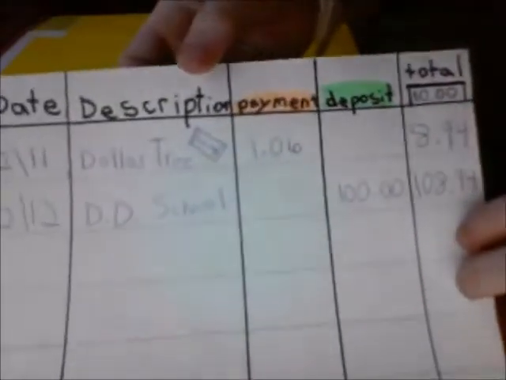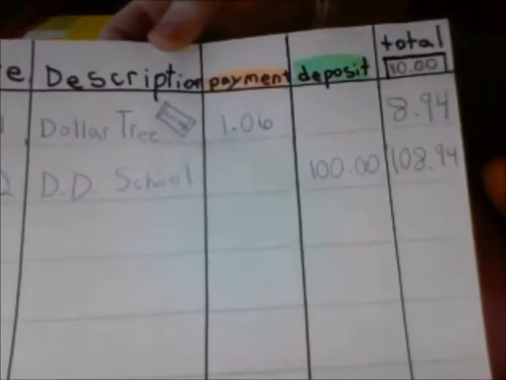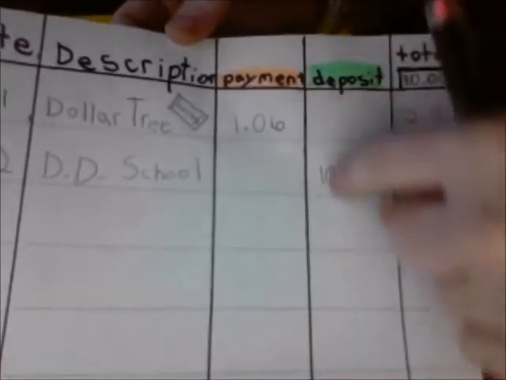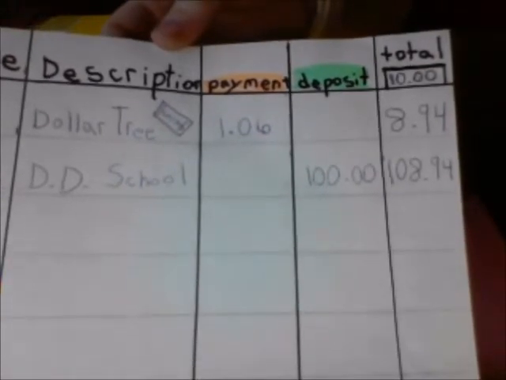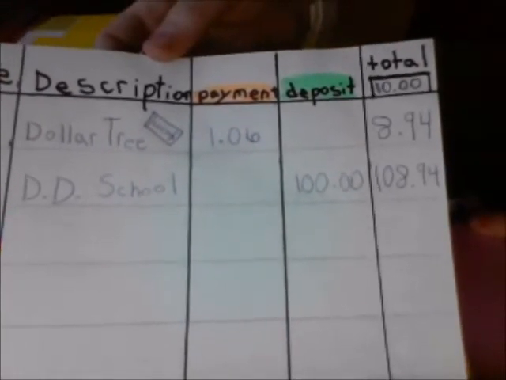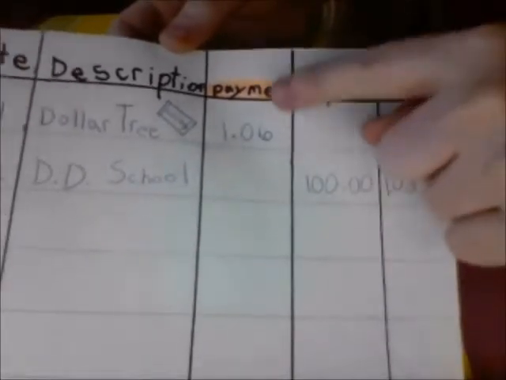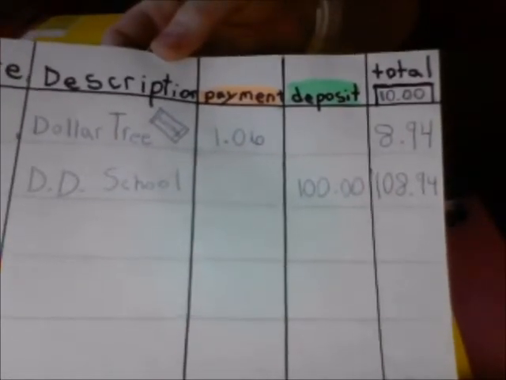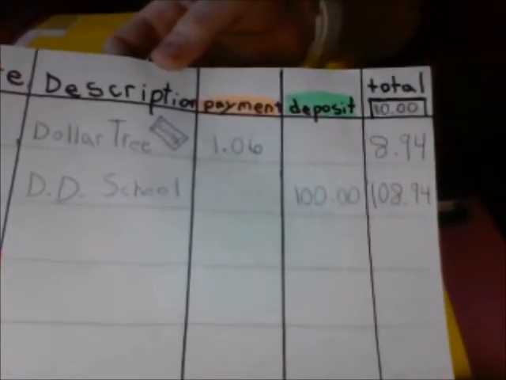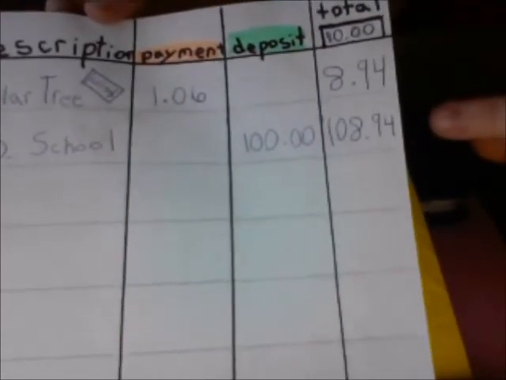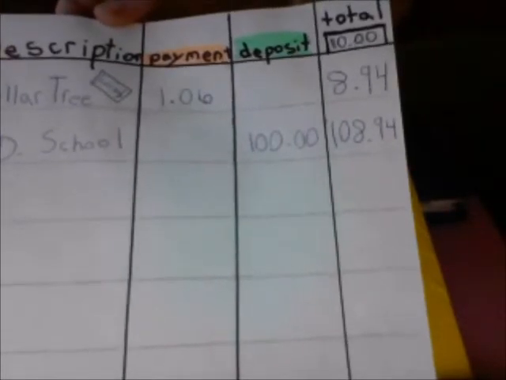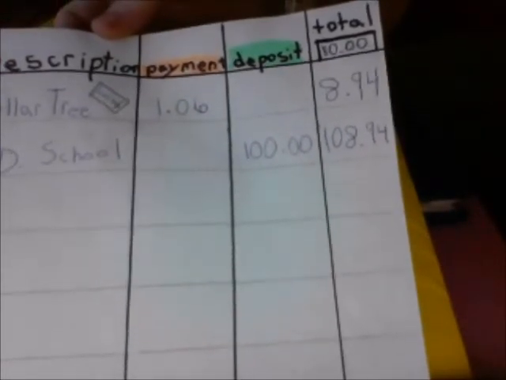So quickly, in this, how many deposits do you see? One deposit of $100. How many payments have I made? This column, one payment. How many transactions total? 1, 2. 2 transactions. And what do I have in my account? $108.94. Now I can see what I have left to purchase with.